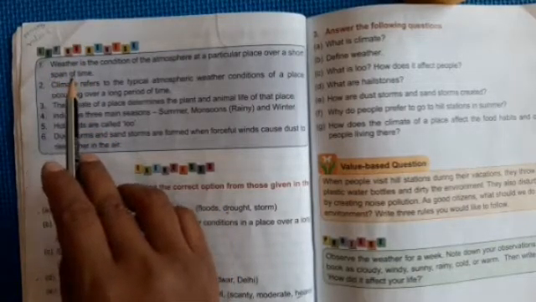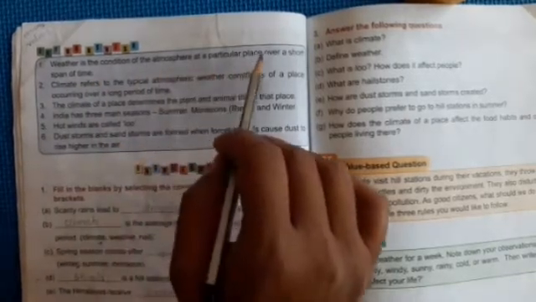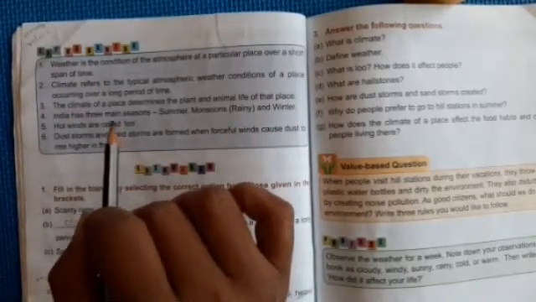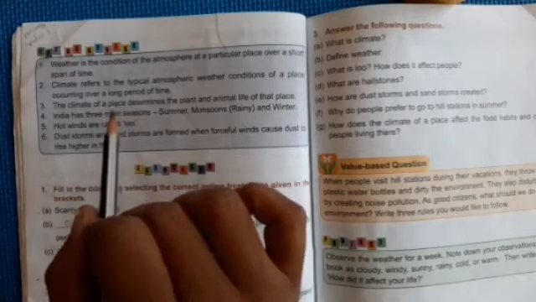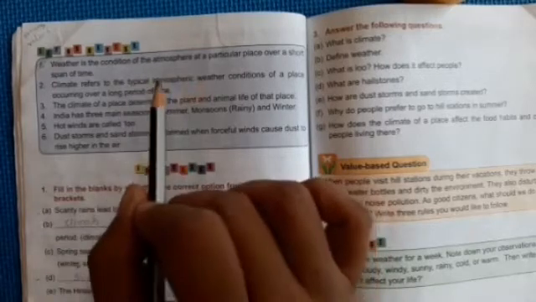Point 1. Weather is the condition of the atmosphere at a particular place over a short span of time. What is weather? Weather is the condition of the atmosphere at a particular place over a short span of time.